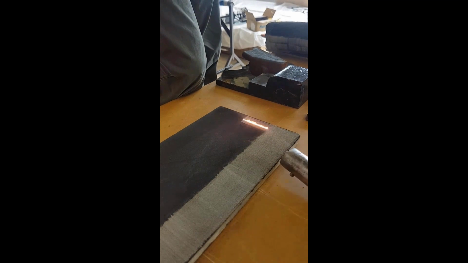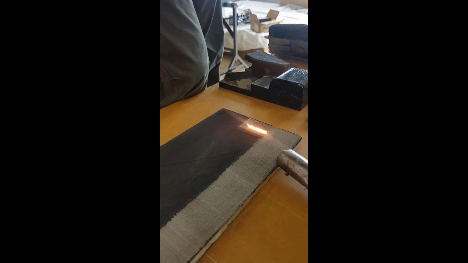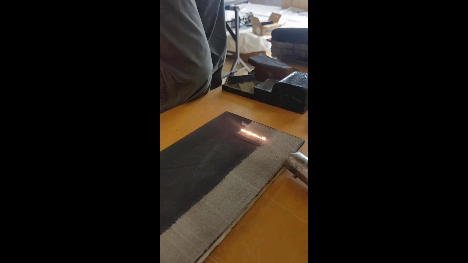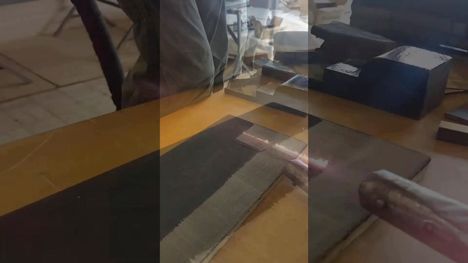So the IR beam itself is not visible, but when it hits the surface in glass material, the plasma is generated, and that shows us that white line that you're seeing there.